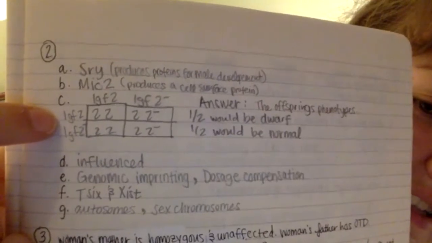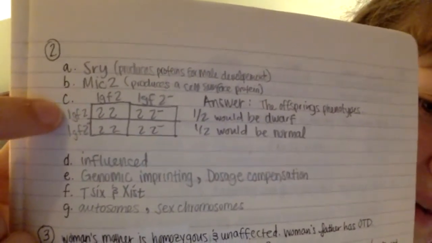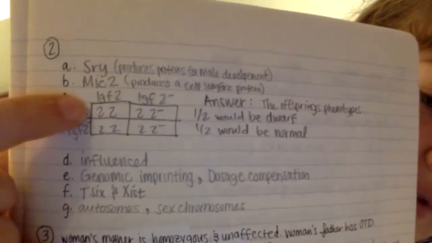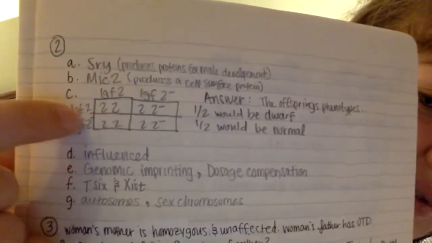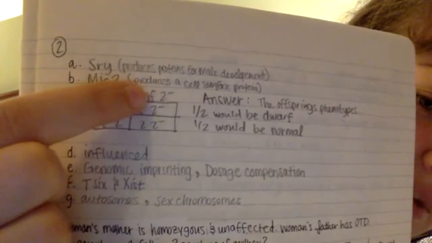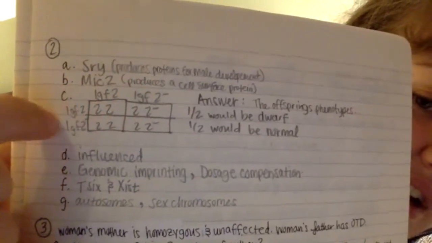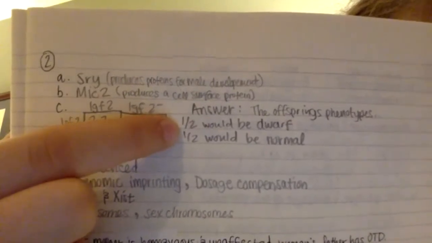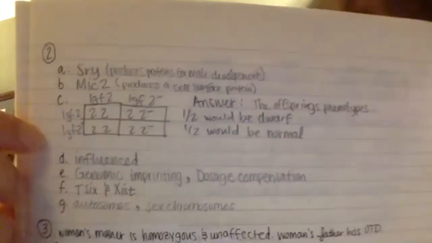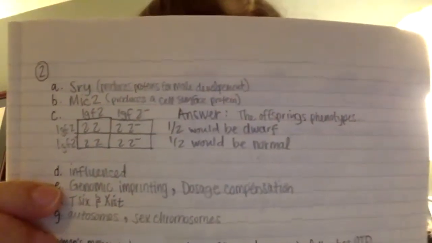Now I did simplify how I went about this because I didn't want to write IGF a bajillion times. So I just wrote down the 2's because that's where the minus is. In this case, with the minus all being on this side of the cross, you get half and half for the progeny, half being dwarf and half being normal with their phenotypes.